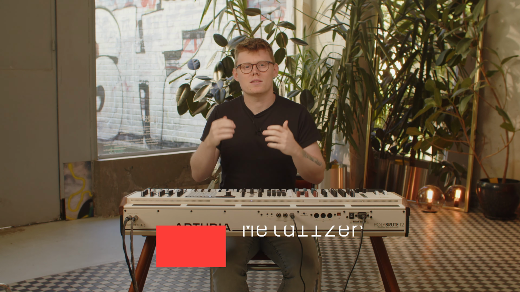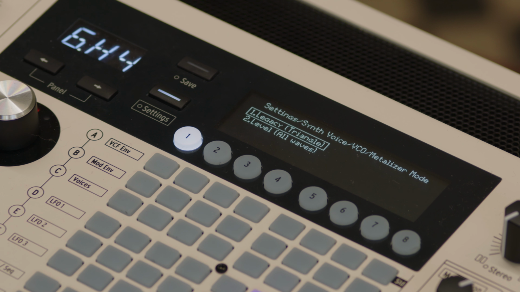The Metalizer mode lets us choose whether the Metalizer only affects the triangle wave of VCO 1, its default behavior, or is placed after you blend all of the waveforms for VCO 1 to create more drastic and wild timbres.